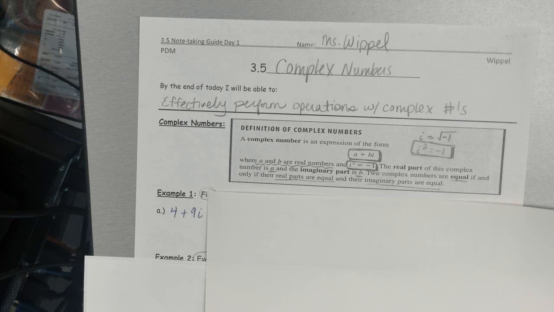Complex numbers. What we're going to focus on today is to perform different operations with complex numbers. So that's going to be addition, subtraction, division. And then something you might remember from last year is that complex numbers have the form a plus bi, and that is the form that you're going to want to write your answers in when we perform operations.